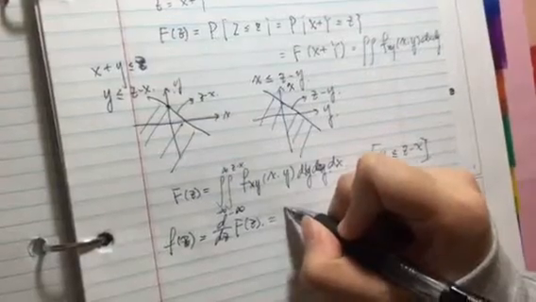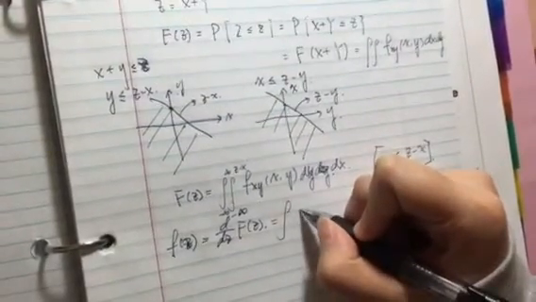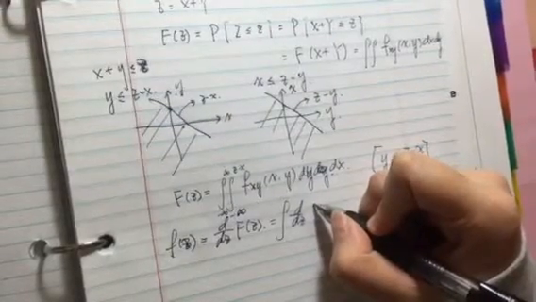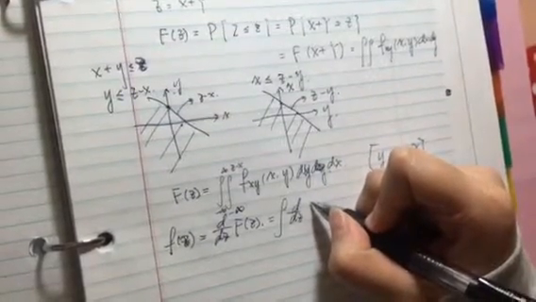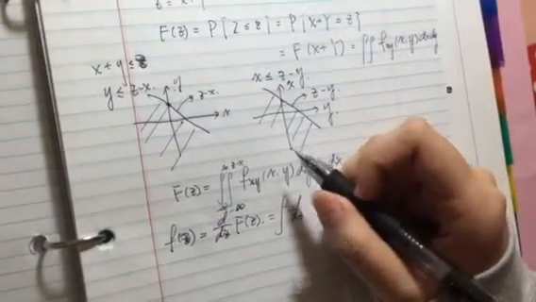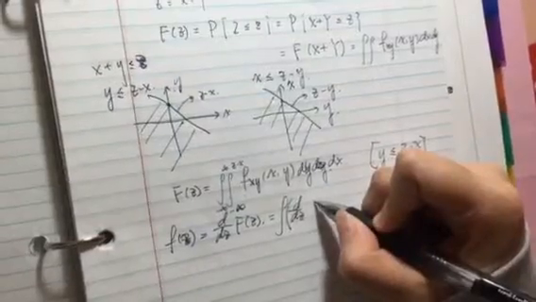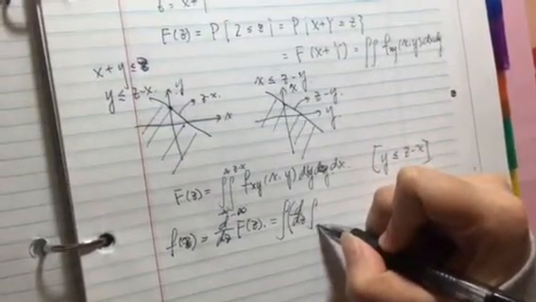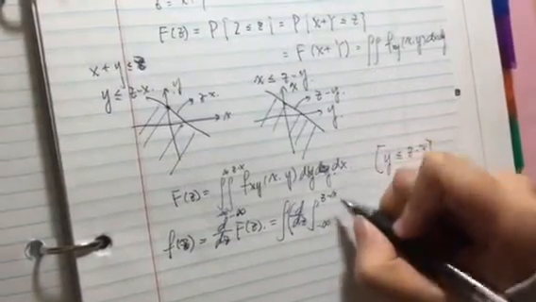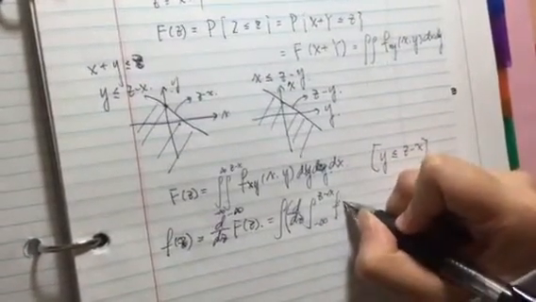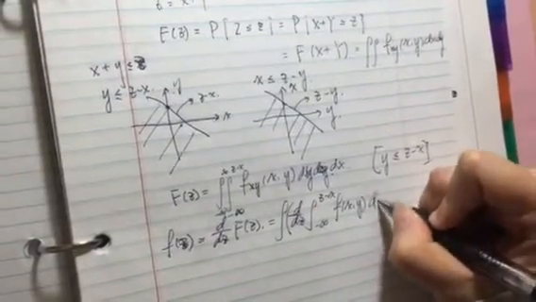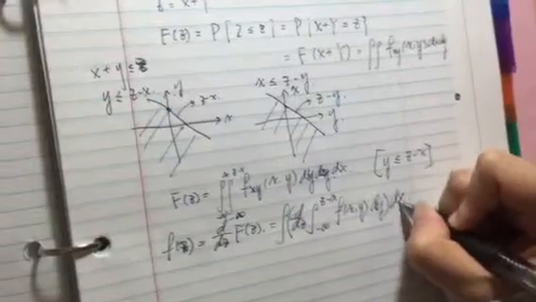This is equal to the integral of d/dz of the integral from negative infinity to z minus x of f x y, dy dx.